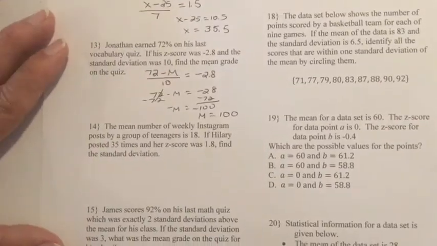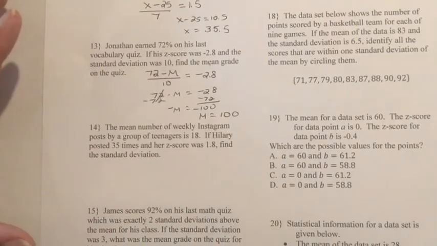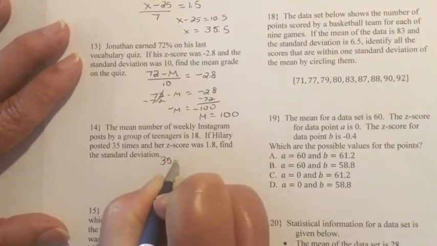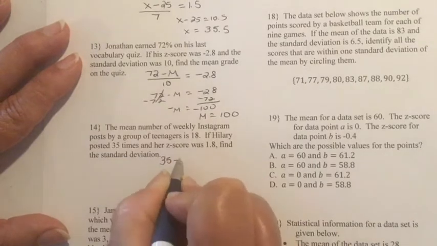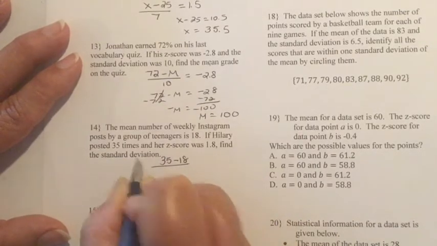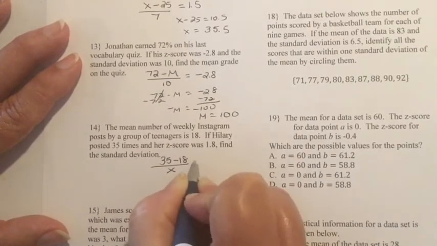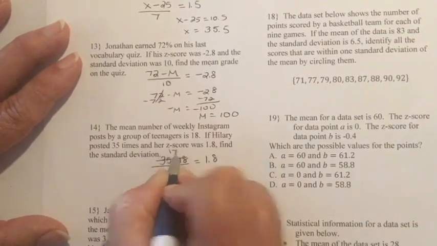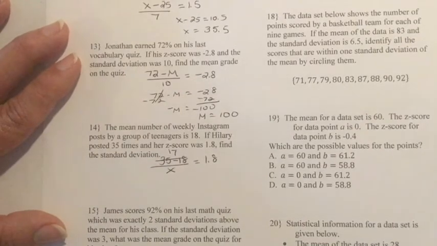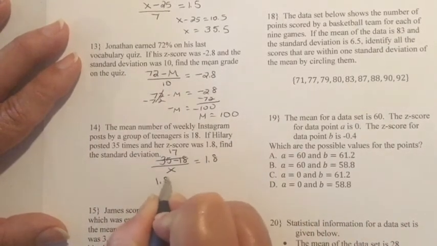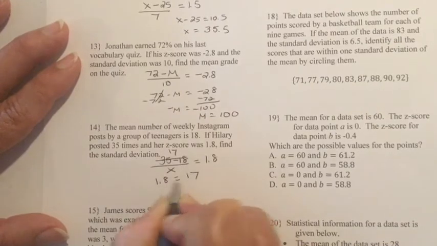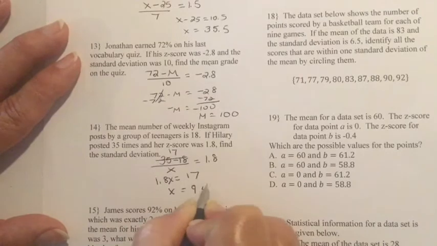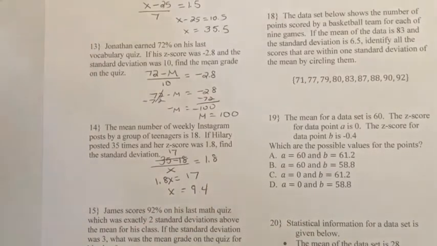Okay, so number 14. Let's see, we know that Hillary posted 35 times on Instagram minus the average of 18 divided by the standard deviation that we don't know gives her z-score of 1.8. All right, 35 minus 18 is 17. 1.8 times x equals 17. 17 divided by 1.8 gives a standard deviation of 9.4.